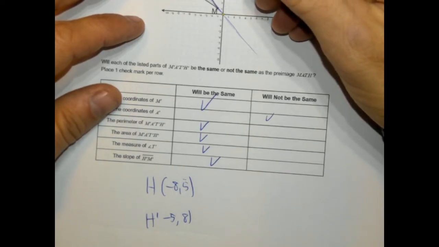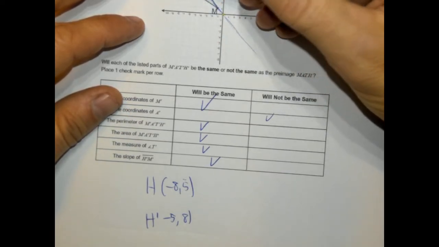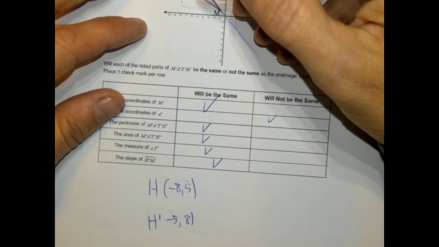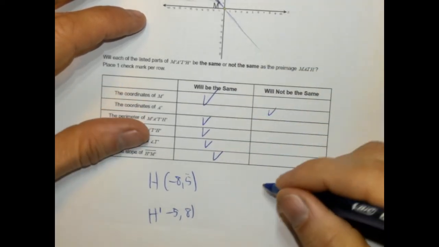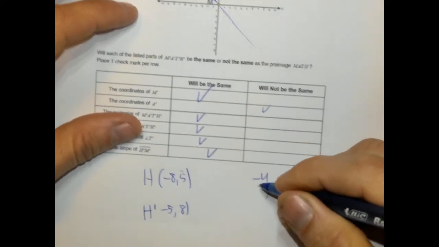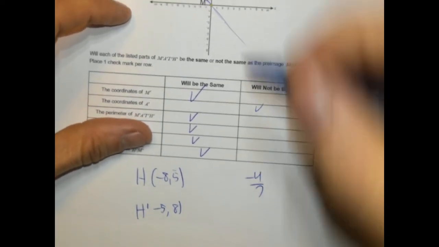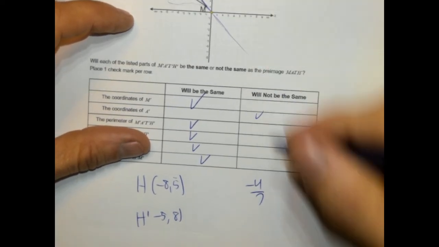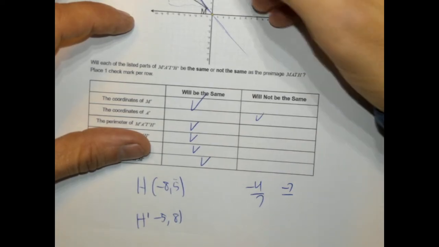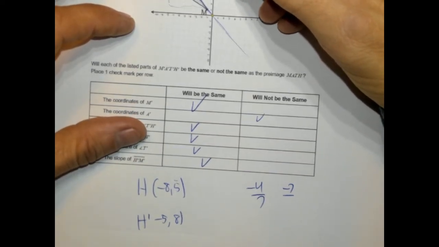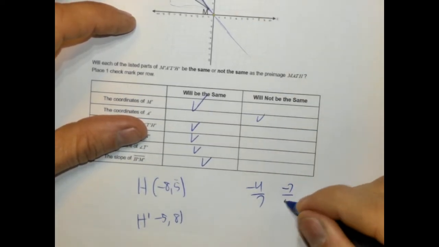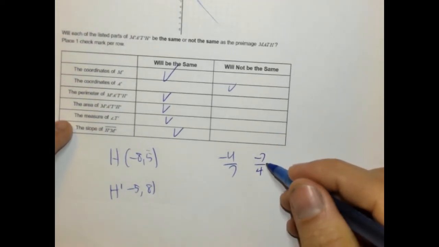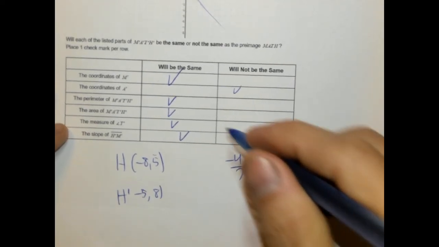So the slope or rate of change from H to M is, let's see, 5 to 1, so it's down 4. And then 8 to 1 would be 7. So it would be -4/7. That's the original rate of change. The new one, -5, 8. So we're going from 8 to 1. It's going to be 7, -7. 5 to, and it's 4. So we're just flipping it. It's the reciprocal. So anyway, it's definitely different.